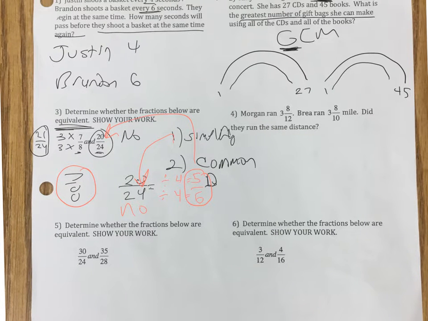All right, now these ones, you're going to compare. Morgan ran 3 8/12 and Bree ran 3 8/10. Did they run the same distance? Well, you're going to compare them. Leave them in mixed numbers and just compare the fractions.